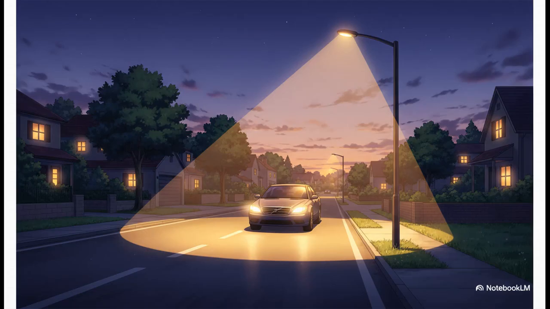Next, we have Type II. Now, this pattern is a bit wider than Type I. It starts to push a little more light out to the sides. You'd use this for slightly larger spaces, like a quiet 2-lane neighborhood street or a really wide walking path where you need to light the shoulders too.